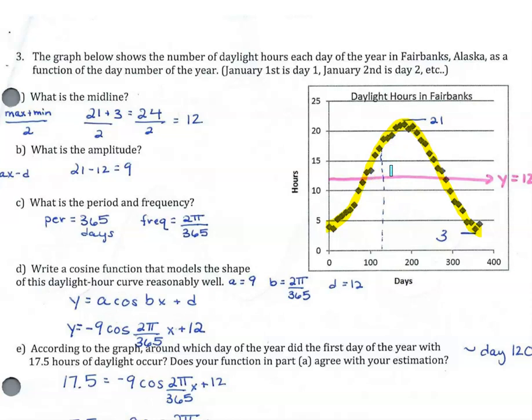So if we're approximating what the midline is, using our scale, let's say our lowest value is maybe a 3 and our highest value is maybe a 21. Midline is the average of the max and min, so we do max plus min divided by 2. Plug in 21 for your max, 3 for your min, and divide by 2. You get 24 divided by 2, which is 12. Keep in mind that's going to be your D value.